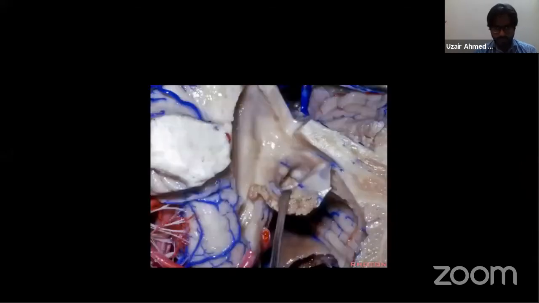So this beautiful diagram shows the triangular cavity of the fourth ventricle in mid-sagittal section. As we can appreciate, this vertical surface will be the floor of the fourth ventricle. Superiorly, it is formed by the pons. Inferiorly, it is formed by the medulla oblongata.